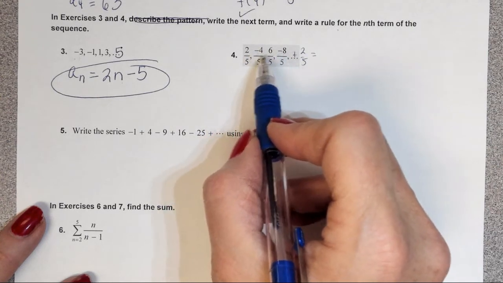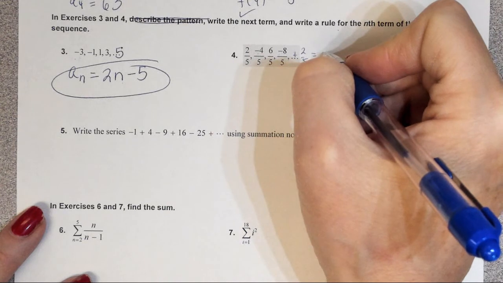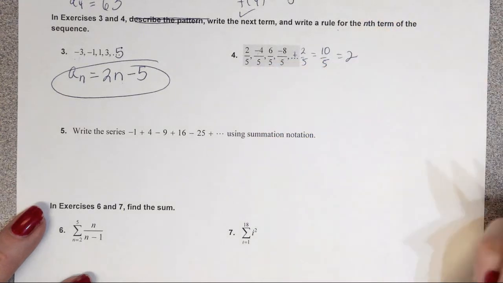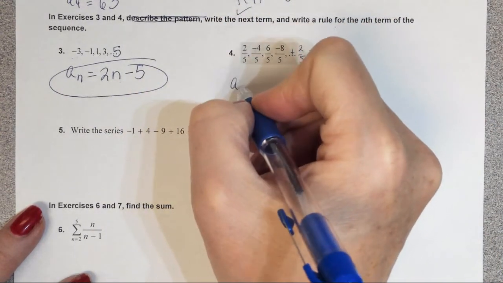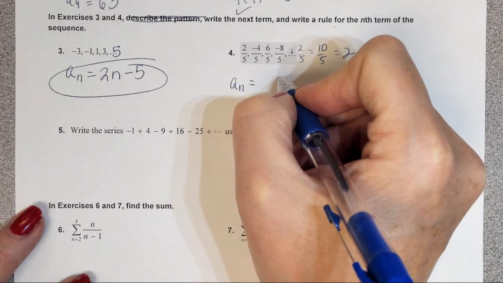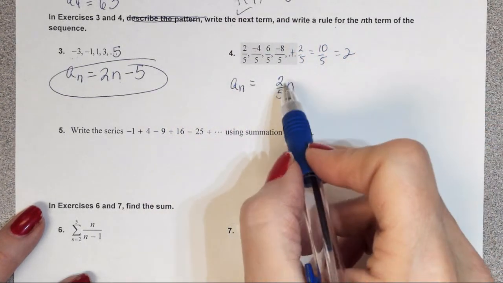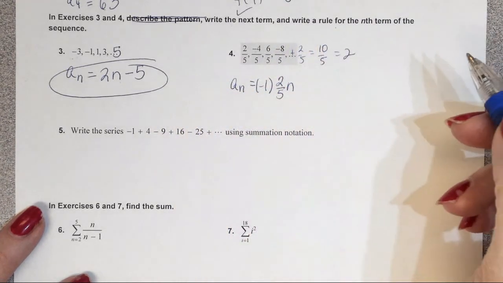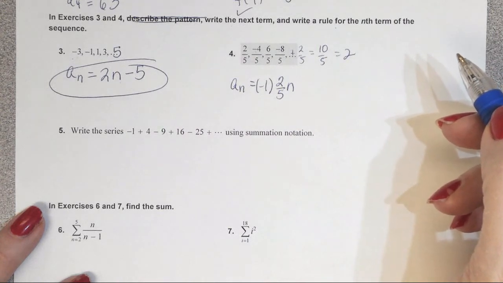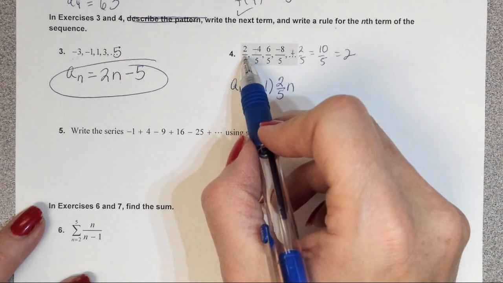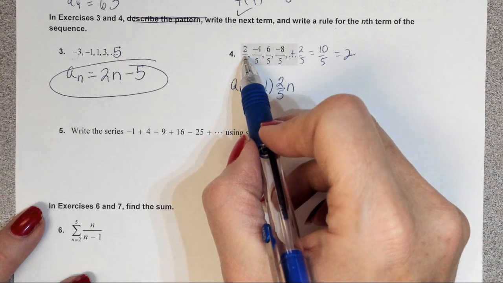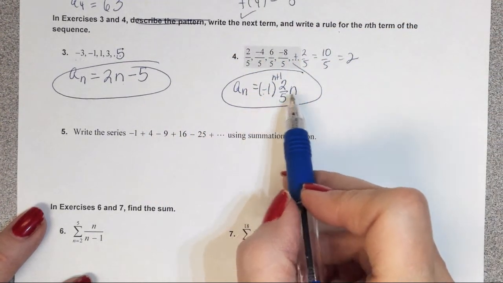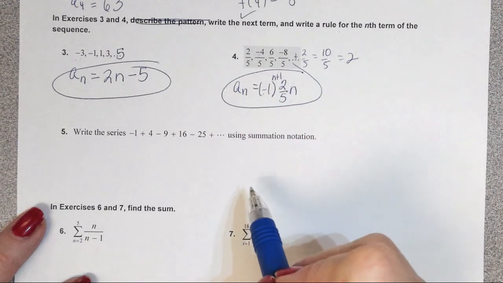alternate, that's what we have to do, that negative 1 to the n. So what's this going to be if I add 2/5 to positive 8/5? Or just 2 even, right? There's my next term. So my pattern then is, we just said it's going to be 2/5 n, because we're adding 2/5, but we're going to have to do negative 1 to the, what? Is it to the n or to the n plus 1 to make it start positive? N plus 1. I always like to put the negative 1 in front of this. I just think it makes it easier.